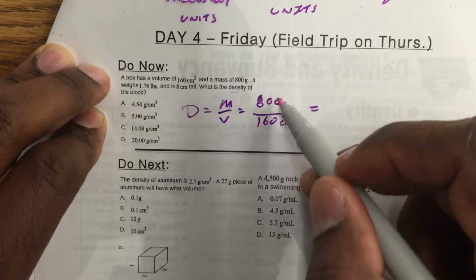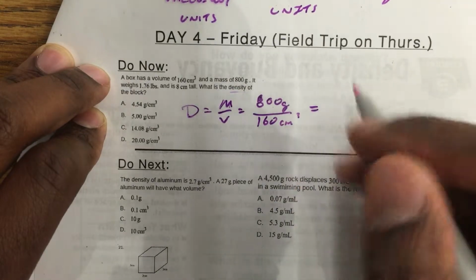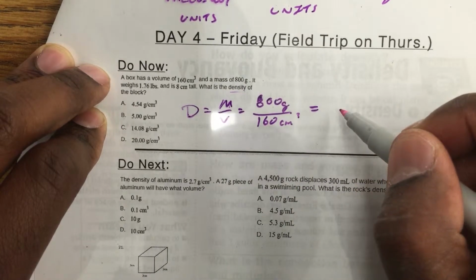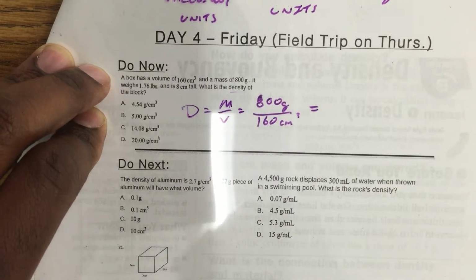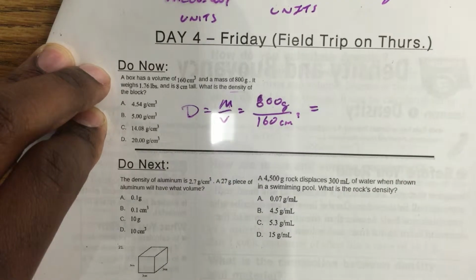All right, and then 800 divided by 160. Okay, I think that's, you put that in your calculator. I think it's like 8. Actually, it's 5. 800 divided by 160.